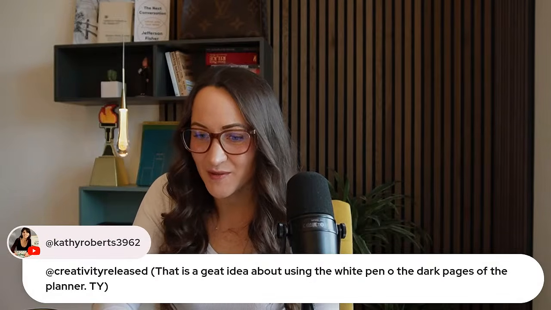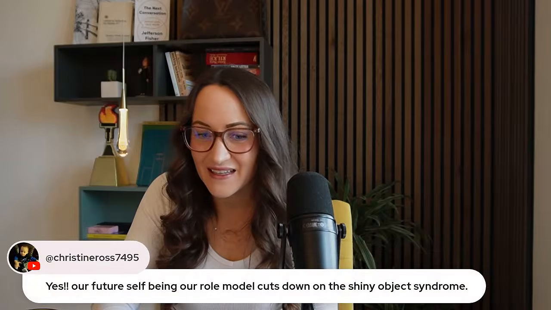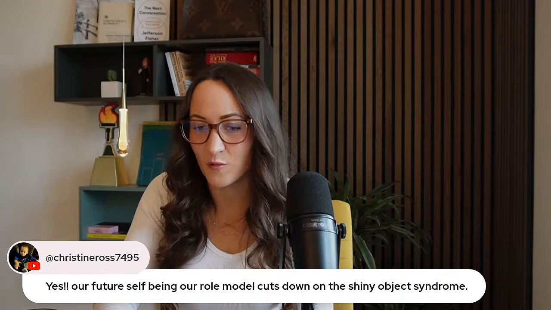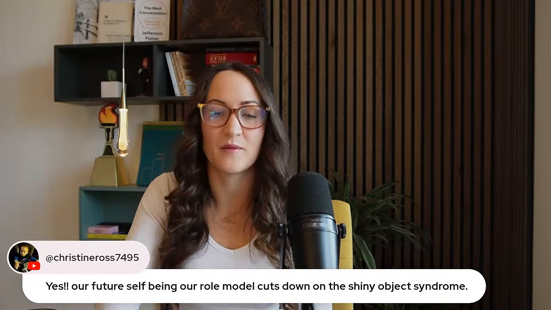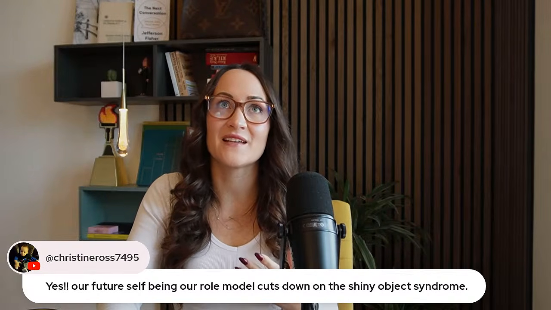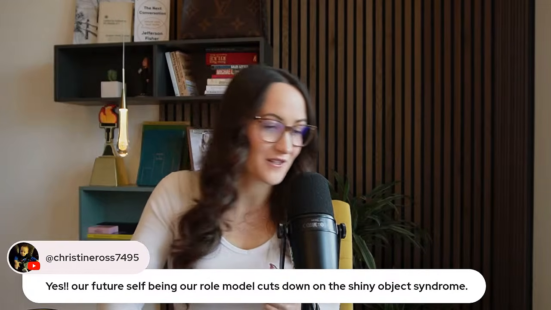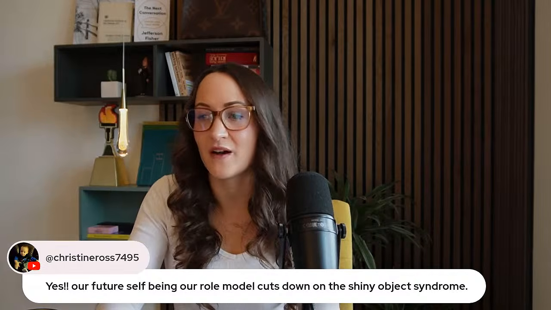That's a great idea, but using the white pen on dark pages of the planner. Okay. Our future self being our role model cuts down the shiny object syndrome 100%. And the shiny object syndrome is so risky. Like, because we just talked about Alex, even he talks often about the woman in the red dress.